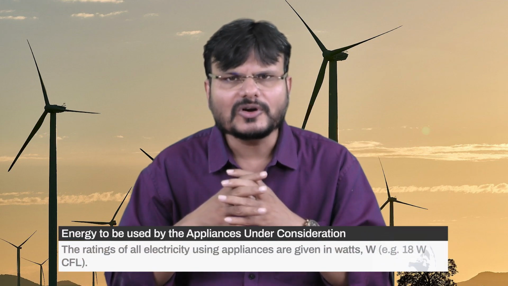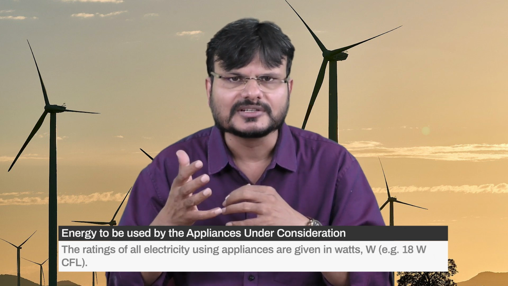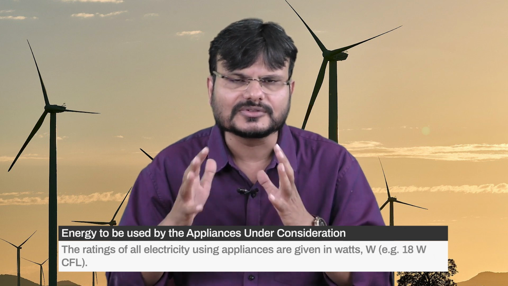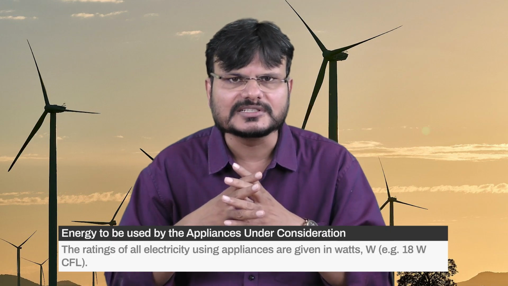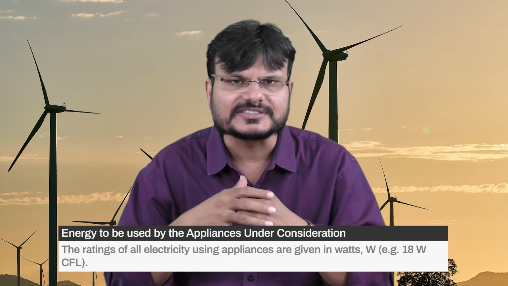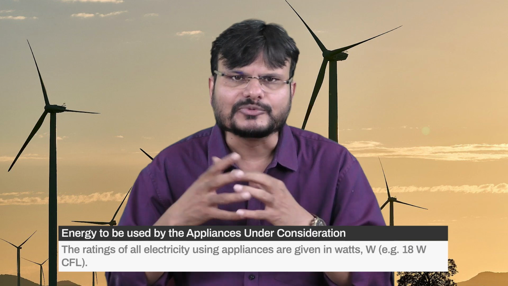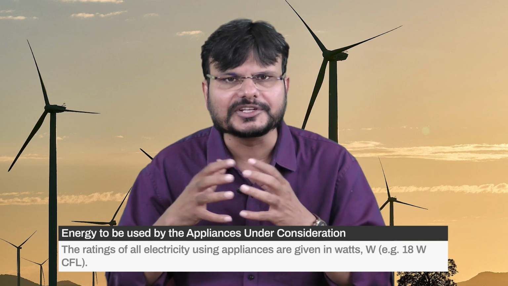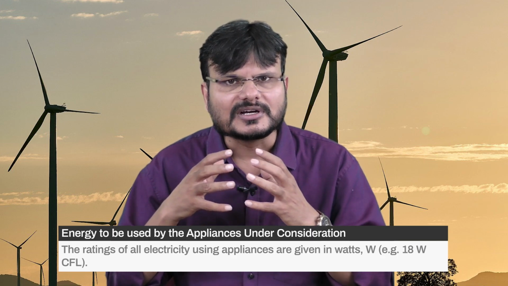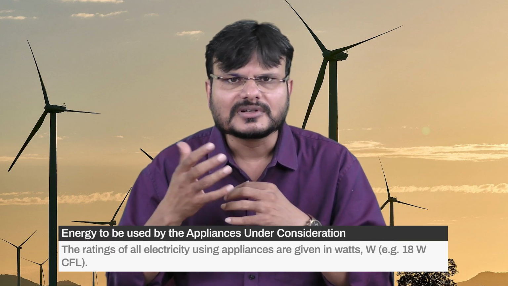The ratings of all electricity using appliances are given in watts. Suppose you are using a CFL, the rating of that CFL is 18 watt, or suppose you are using a ceiling fan, it will consume approximately 40 watt of electricity. If you are using a refrigerator, it will consume around 80 watt or 100 watt. So it depends on the wattage capacity of the appliance.